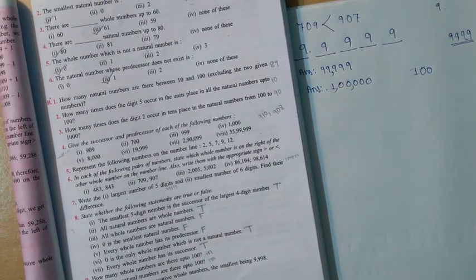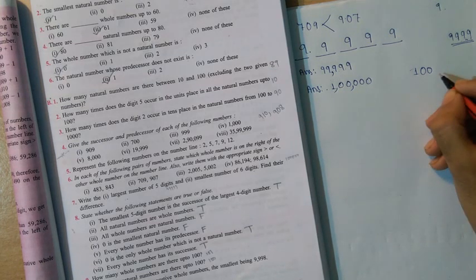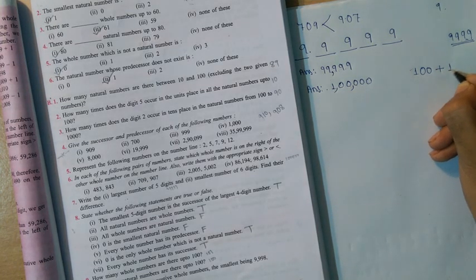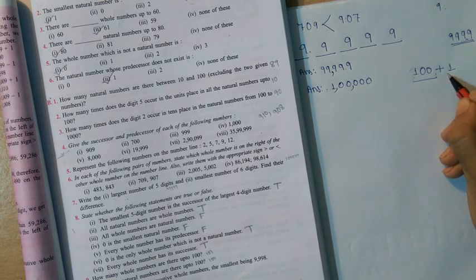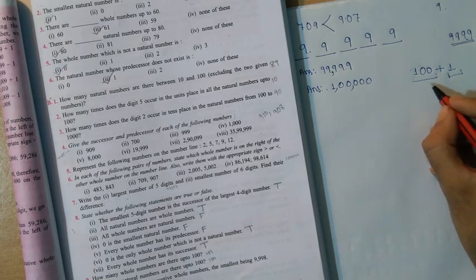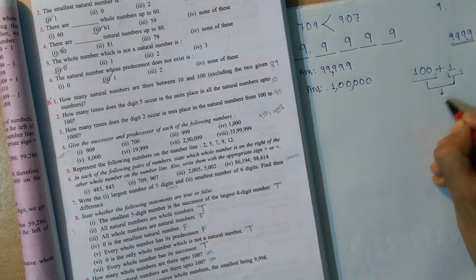And also they have asked about whole numbers. So we have to count the 0 also. So 0 is also another number. So these are the numbers from 1 to 100 and this is the count of 0. So as a total, if we add these two, what do we get? We get 101. So the answer will be 101.